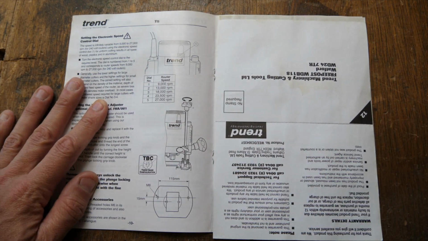It's in the instruction book. Boom. You still got the instruction book for your router? Haven't you? Should have. Remember I said it's not just about the speed. Yeah, there are other things afoot that we need to be aware of.